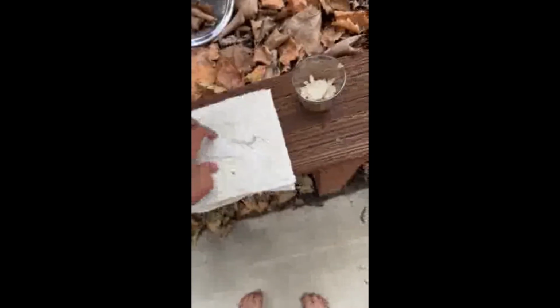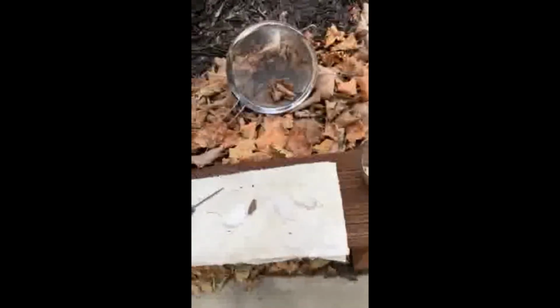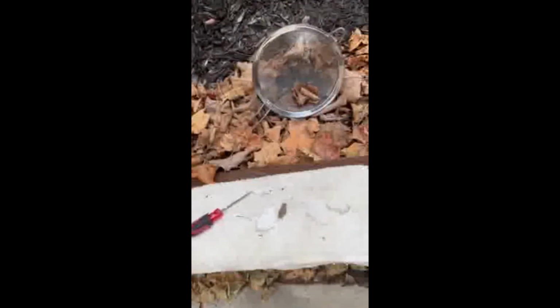And this is the result from crystallization. It's not as perfect as I wanted it to be, but nothing is. So yeah, that's the solutions part.